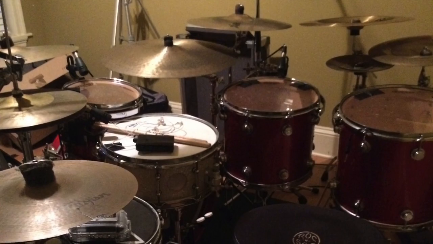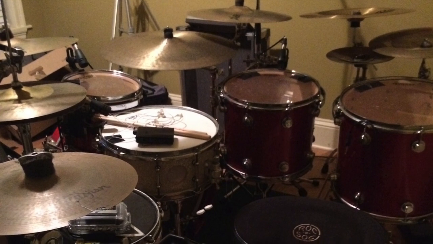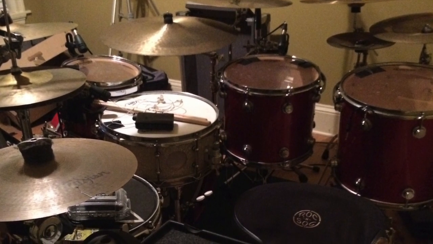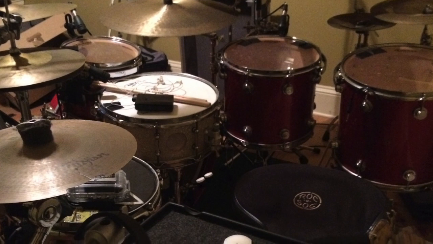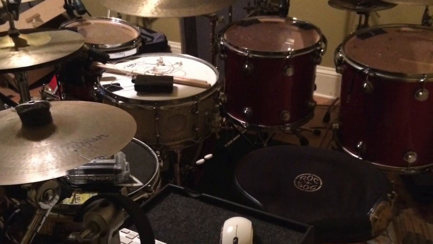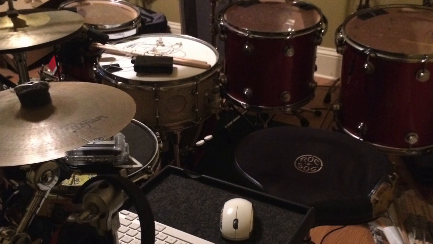Now this technique goes hand in hand with the Moeller technique. There are plenty of examples and videos online how to perform the Moeller technique. I will eventually get a video about the Moeller technique, but for right now, let's continue with ghost notes.